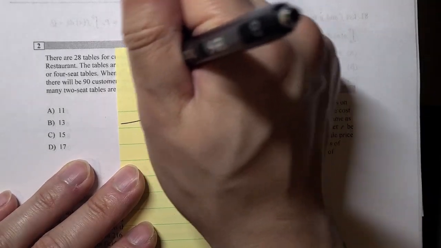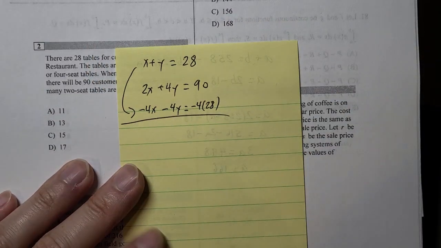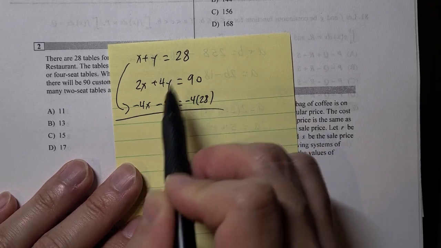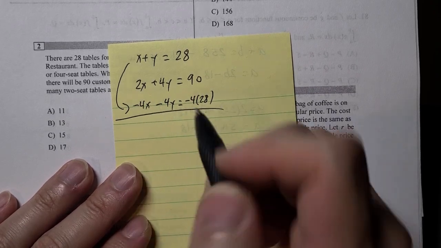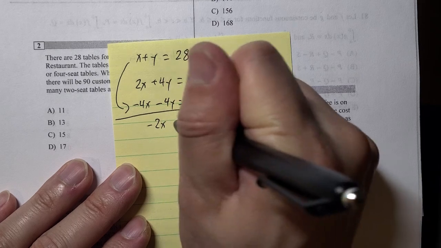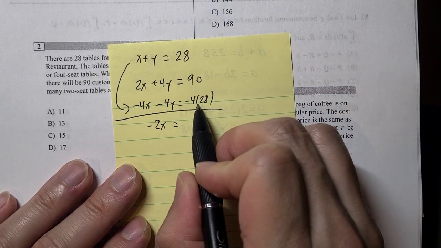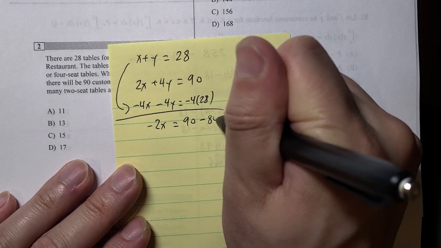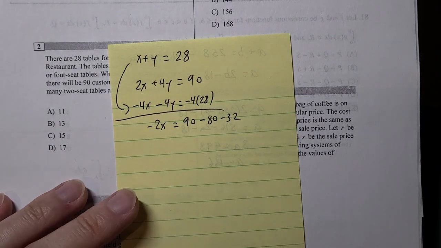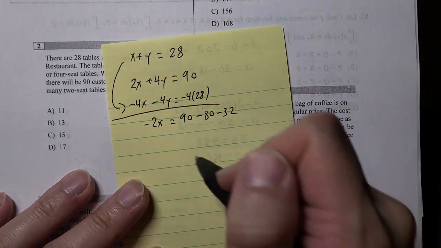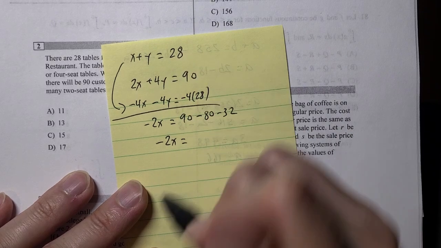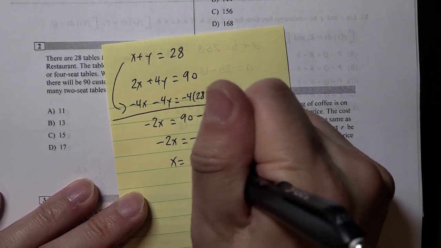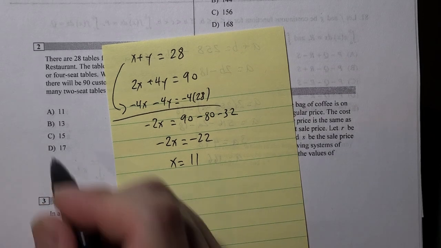Let me write it like that. Okay, so this became this. Now I'm going to add these two equations together. So 2x minus 4x is minus 2x. 90 minus 4 times 28, that is 90 minus 112, which is minus 22. So then minus 2x is equal to minus 22. So x is 11. There are 11 2-seat tables.